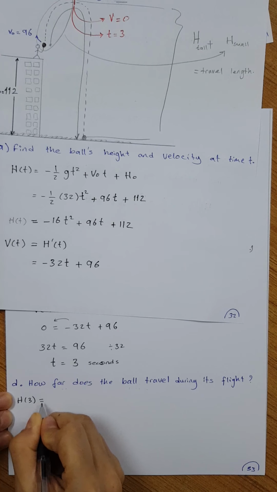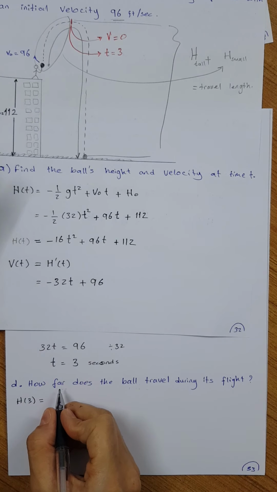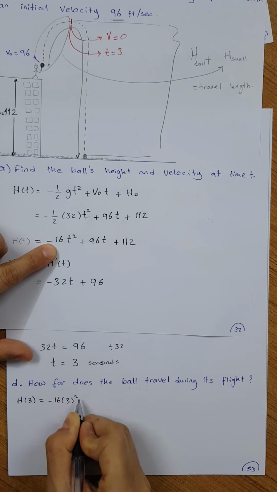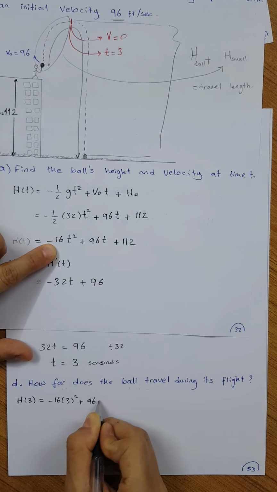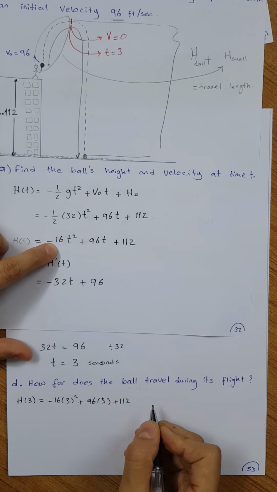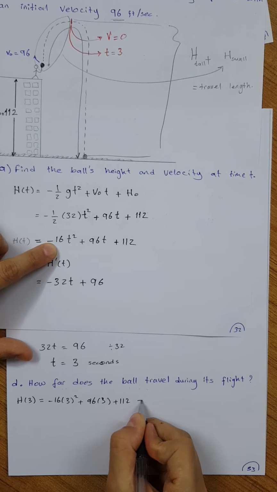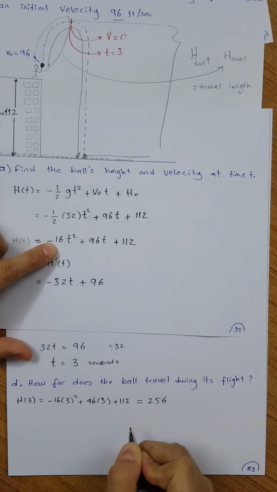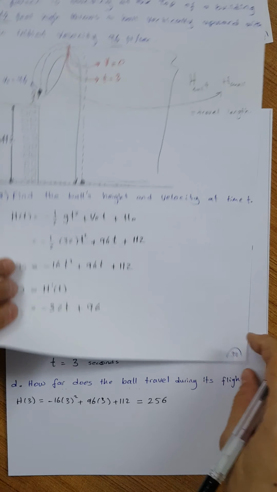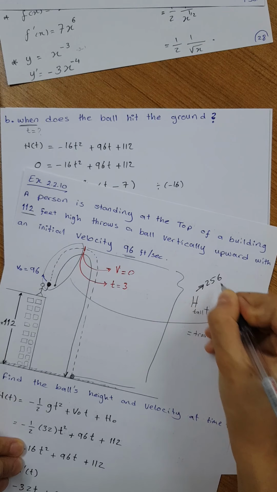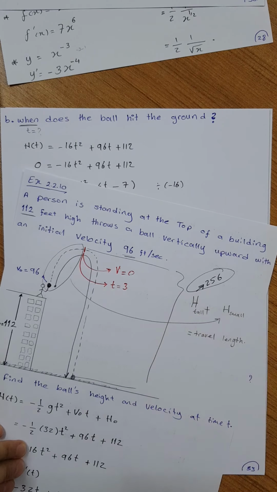h of 3 is equal to what? Where is the formula? It's minus 16 multiplied by 3 squared plus 96 multiplied by 3 plus 112. If you calculate it with a calculator, that's equal to 256. So that height is equal to 256 that we found now.